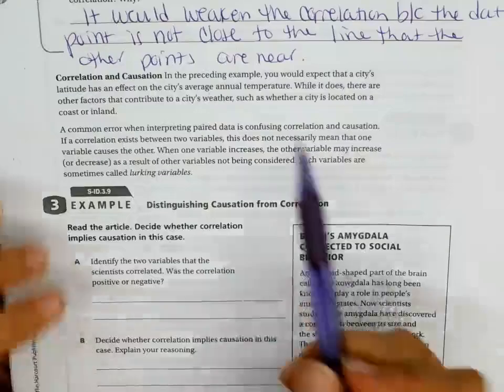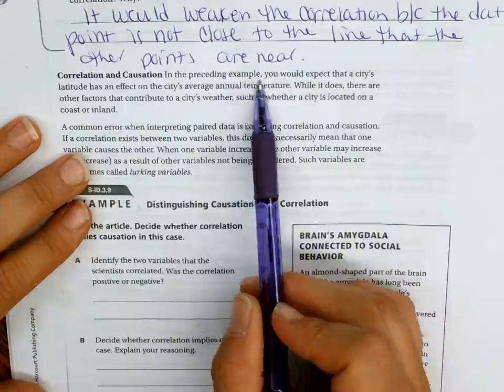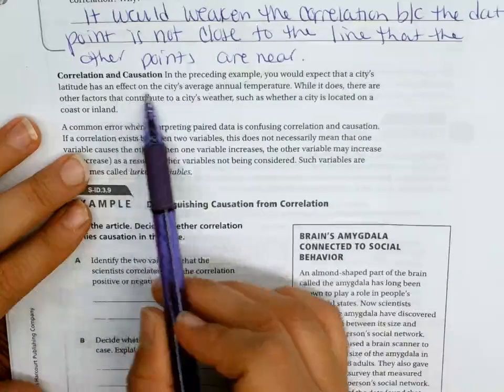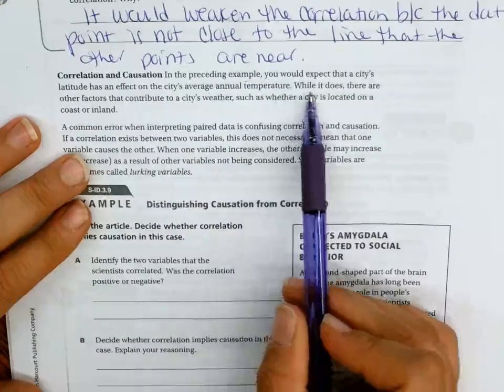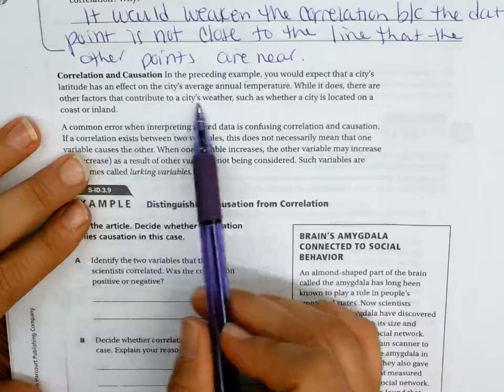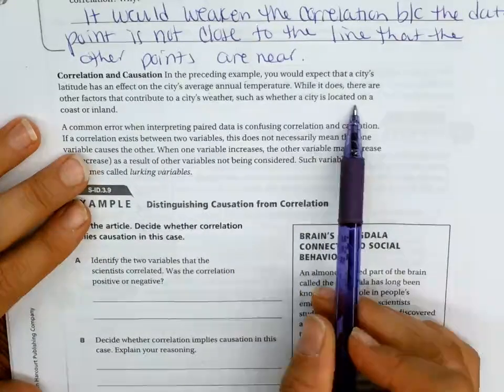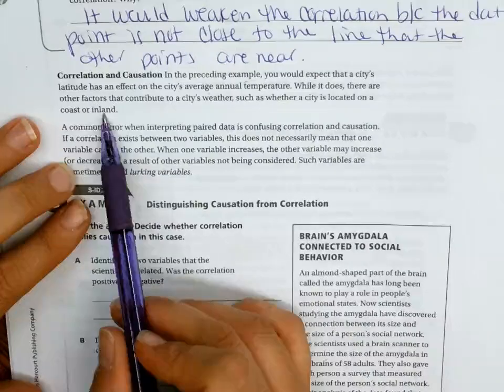Correlation and causation. In the preceding example, you would expect that a city's latitude has an effect on the city's average annual temperature. While it does, there are other factors that contribute to a city's weather, such as whether a city is located on the coast or inland.